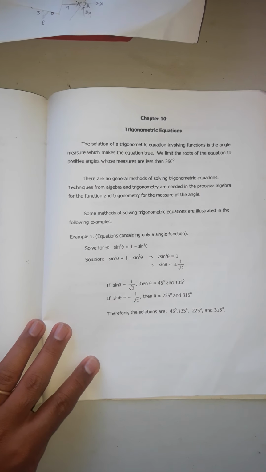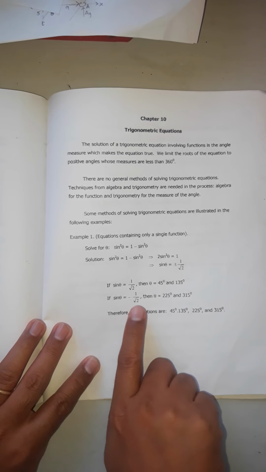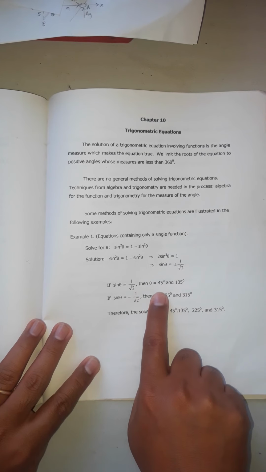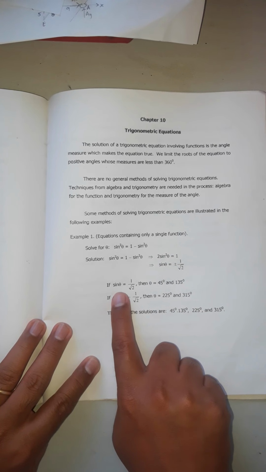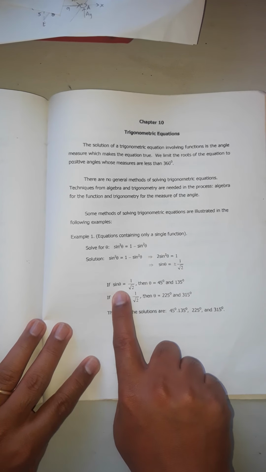Now, 1 over square root of 2 is a special triangle, specifically a 45-degree angle. Okay? So, in a 45-degree angle where sine theta is positive, we consider the first and the second quadrant where sine theta is positive.